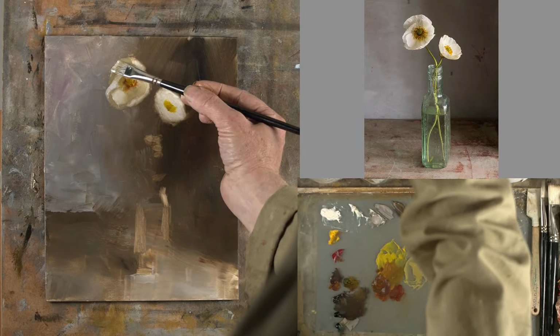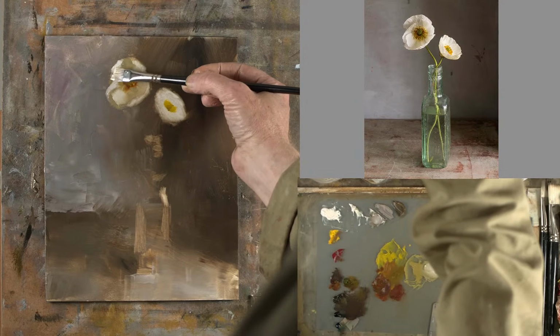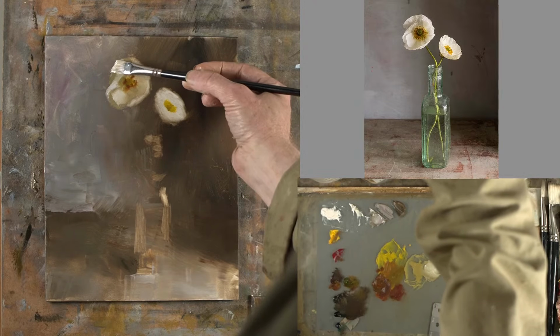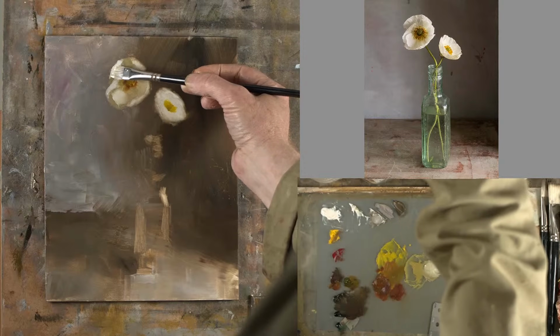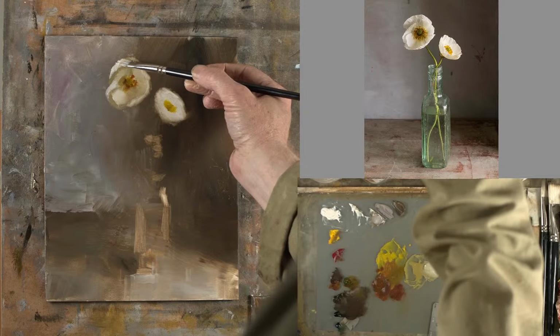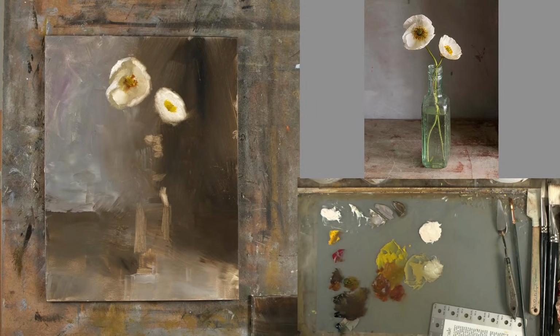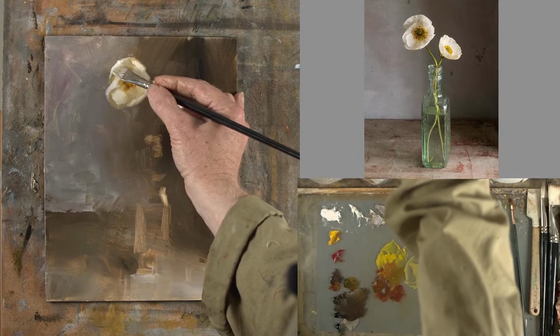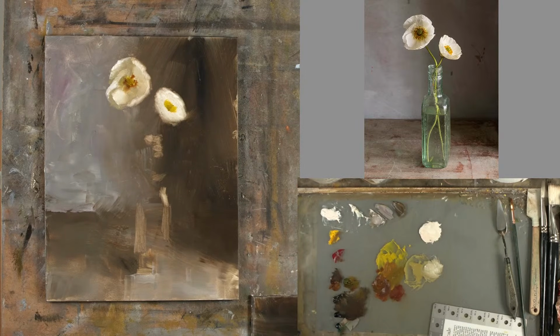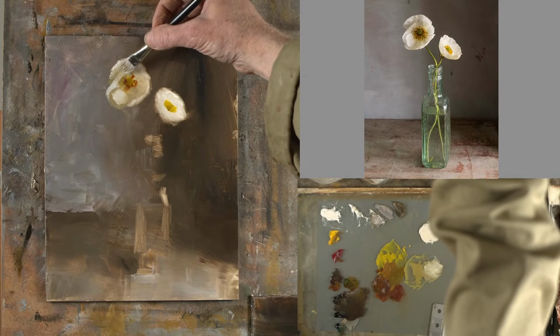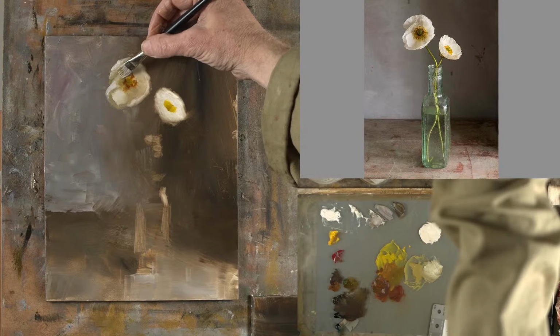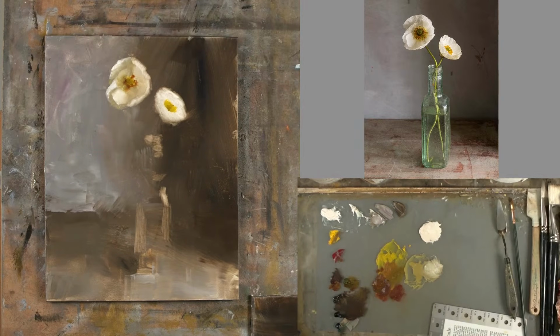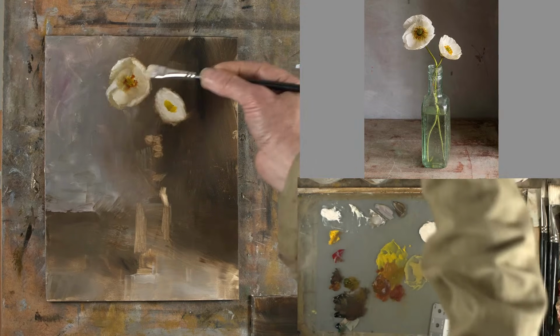So I'm trying to get a hard edge with a light up here, the edge of the flower, and I'm allowing the paint to hopefully create a little bit of that papery texture around the top. I find that lead white is generally better at this than titanium. She's starting to come, I think, a little bit at a time.